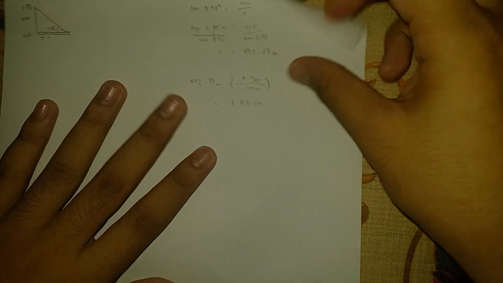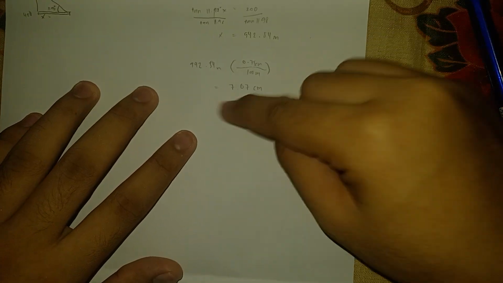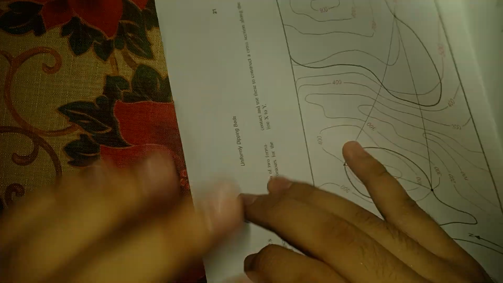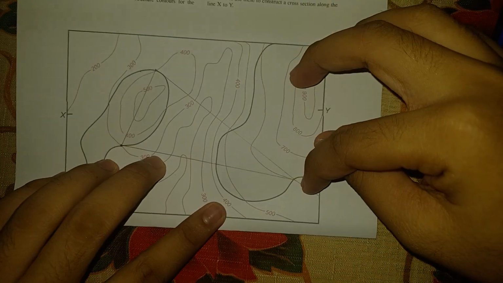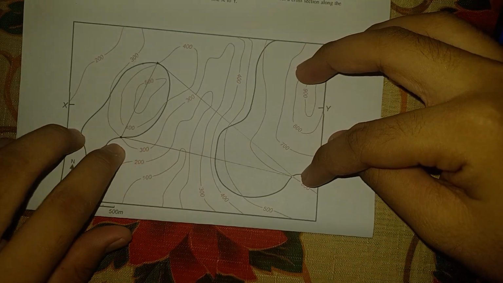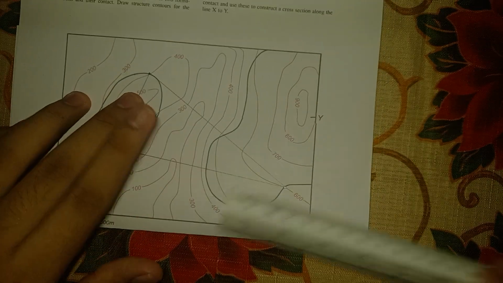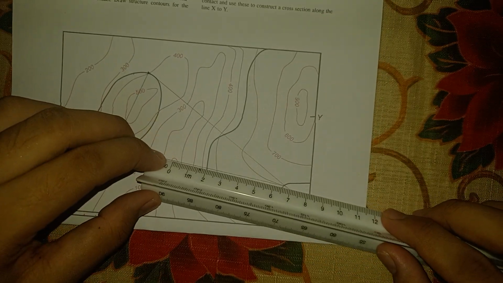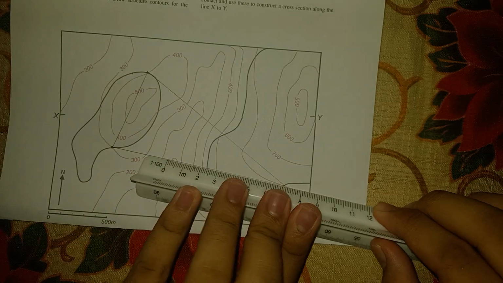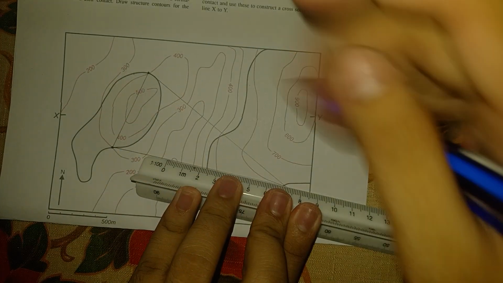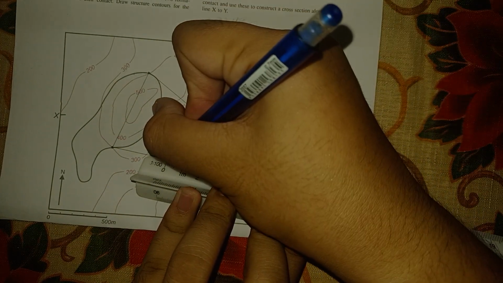So how will we plot this? The 7 centimeters is from the highest to the lowest. So how does that work? We will measure 7 centimeters from the highest going to the lowest, which is here.